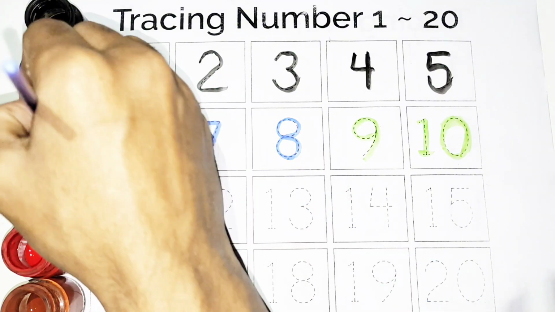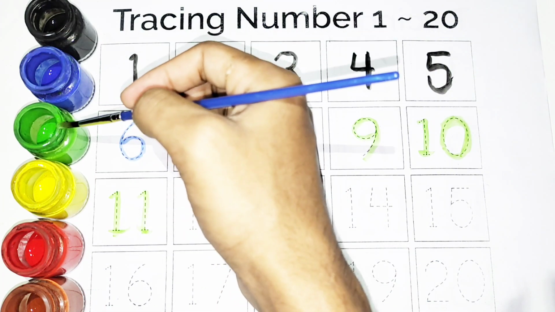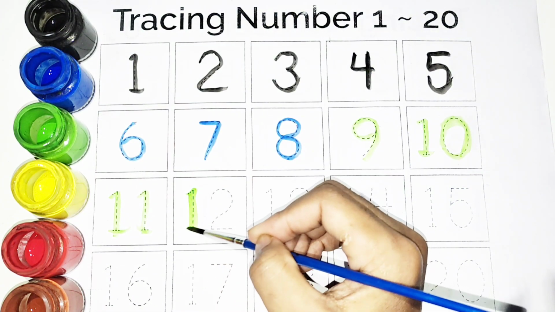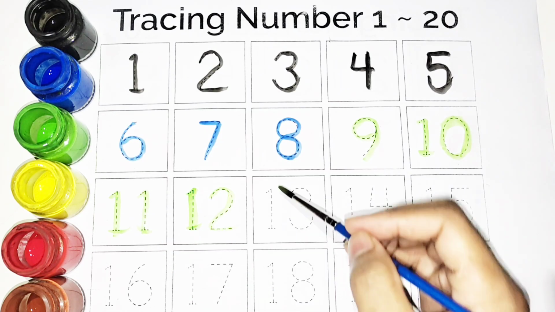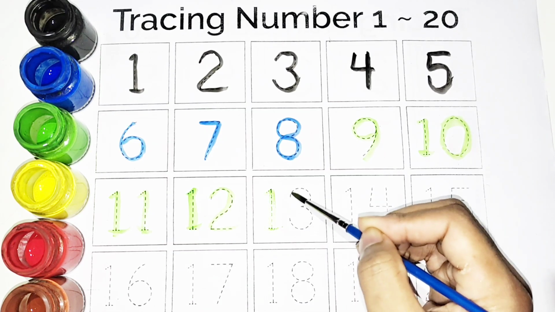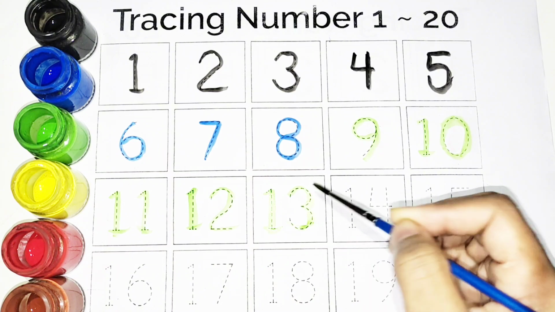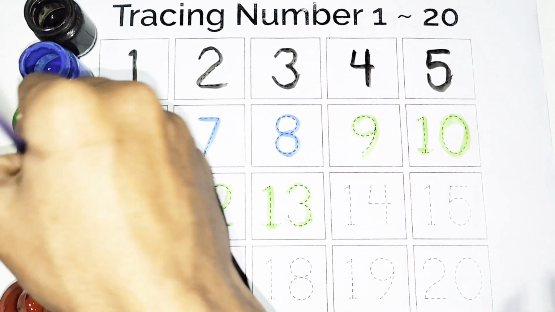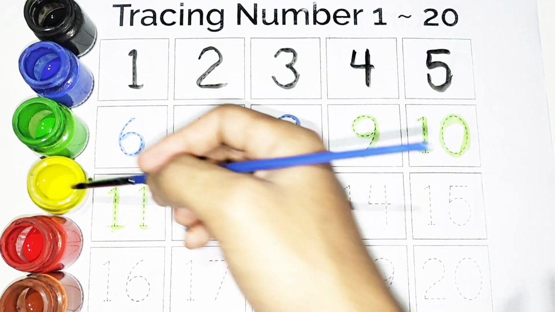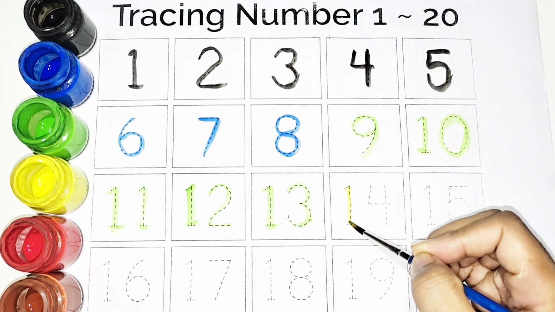11. Now we draw the number of 11. The next one is 12. T-W-E-L-V-E, 12. And now we draw 13. The number of 13. Now we use yellow color and draw 14.